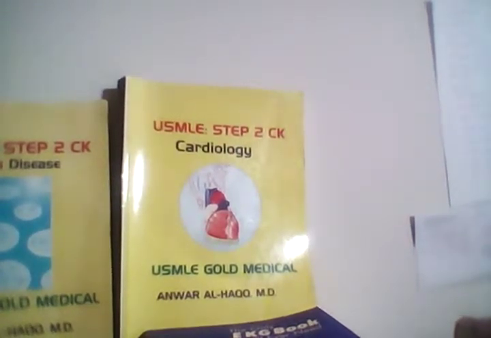Also, we talk about the AV shunt, where blood goes from the right side to the left side without going to the lung, and that can cause hypoxia. Sleep apnea and pulmonary hypertension can also cause hypoxia.